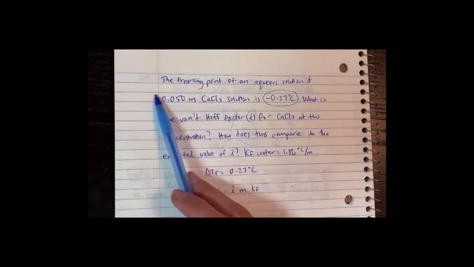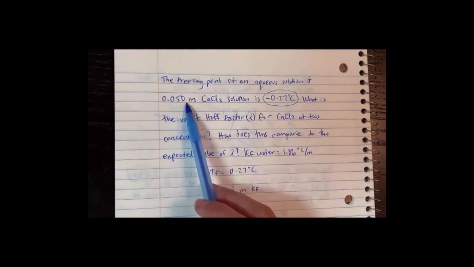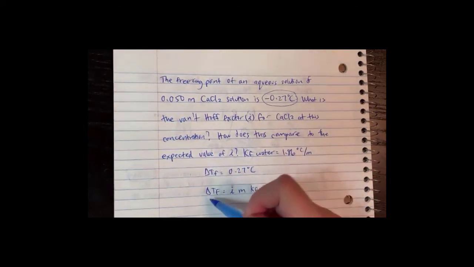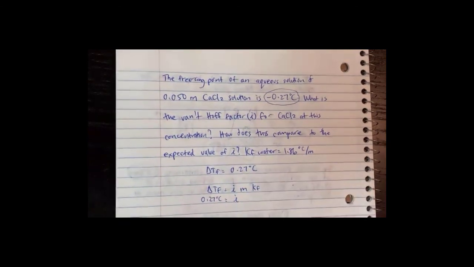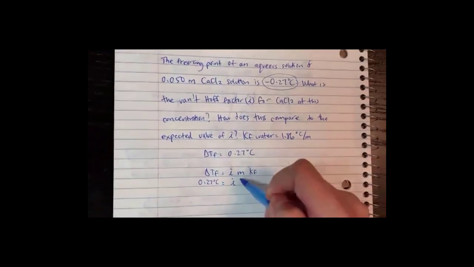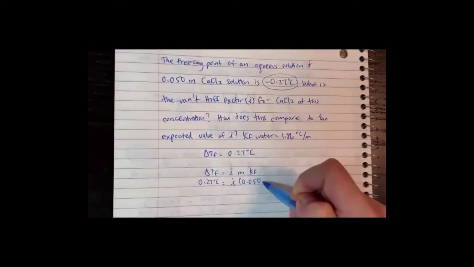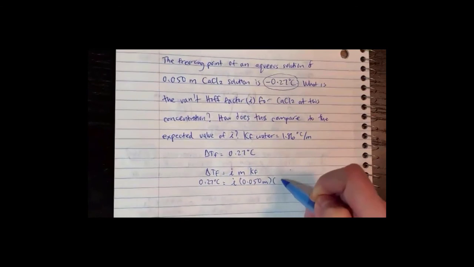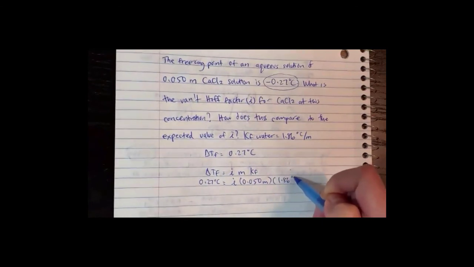Now we'll notice the higher the molality is, the more ion pairing will happen, and the smaller the value will be. Okay, so let's go ahead and plug it in here. So 0.27 Celsius equals i, we don't know what it is, but we kind of know it's going to be around 3, times 0.050 molality, times Kf 1.86 Celsius per molality.